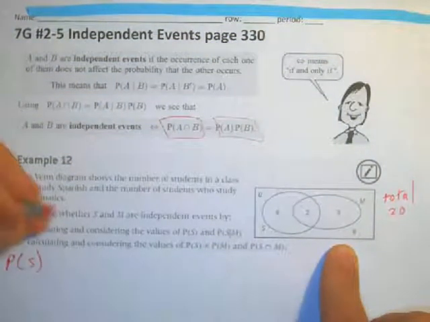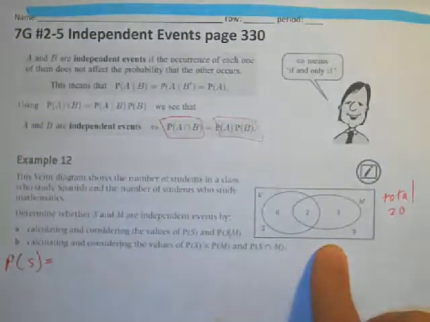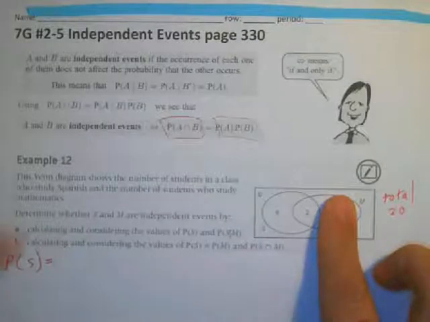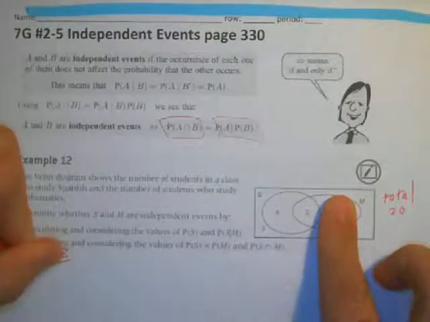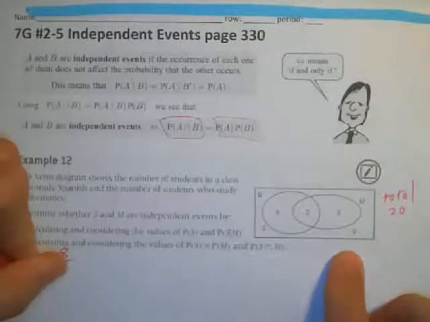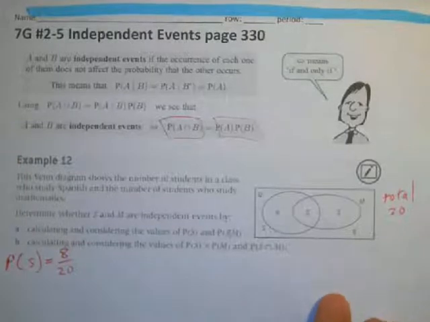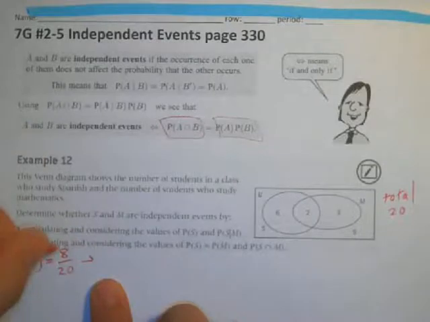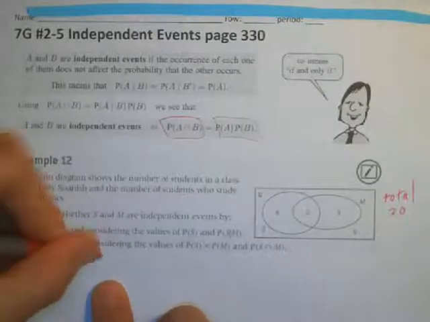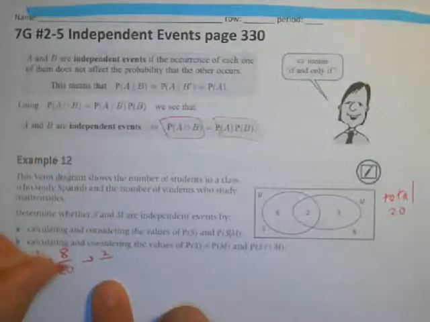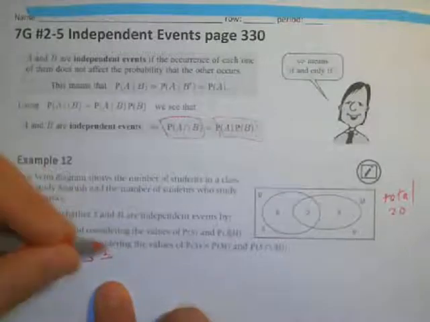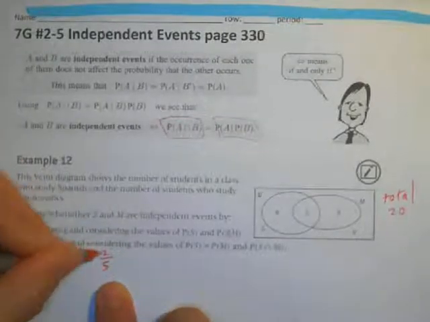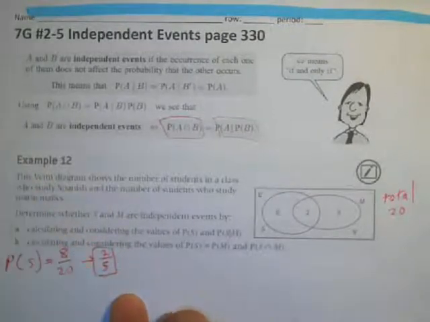So the probability of being inside circle S is 6 plus 2 in the numerator, which is 8, over the total, which is 20. Now, I can simplify this. They're both divisible by 4. 8 divided by 4 gives me 2. 20 divided by 4 gives me 5. That simplifies to 2/5.